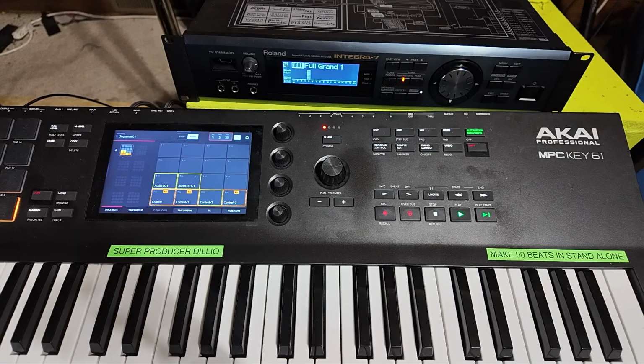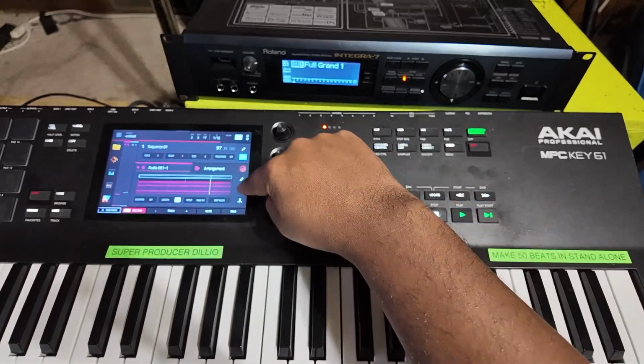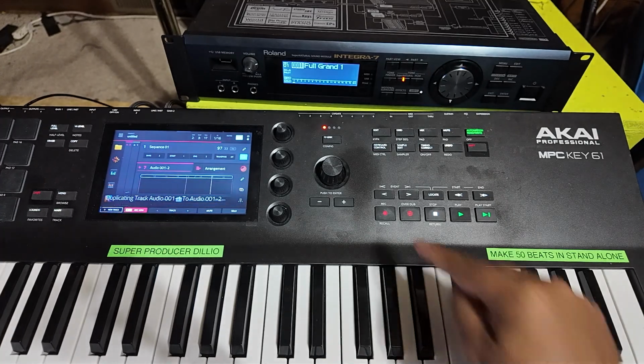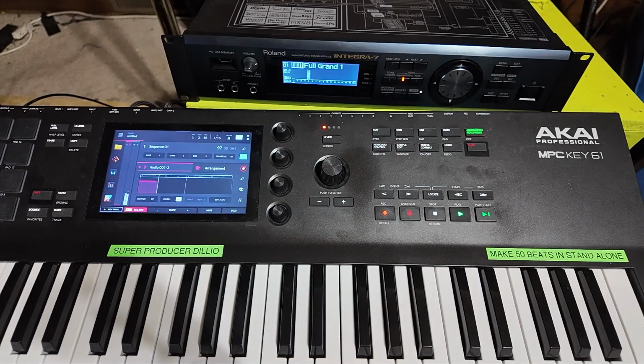Oh, but there's my brass right there because I just unmuted the MIDI track. But I need an empty track for that. How do I do that? Hit the duplicate button right there. Track it. And boom.